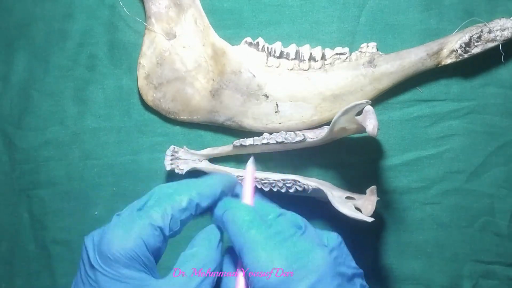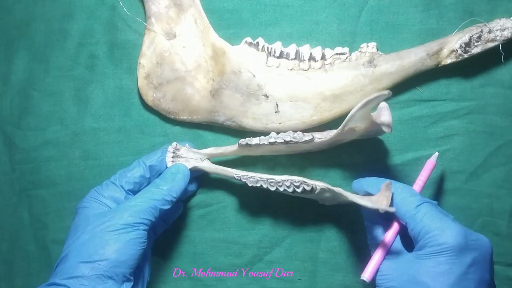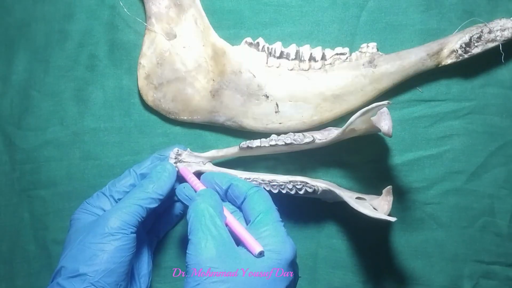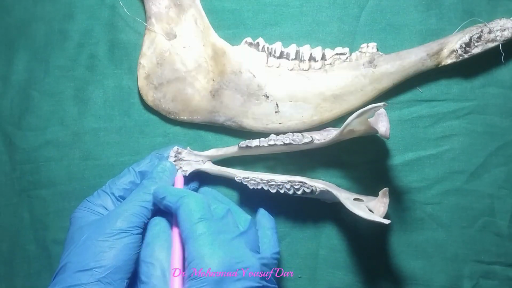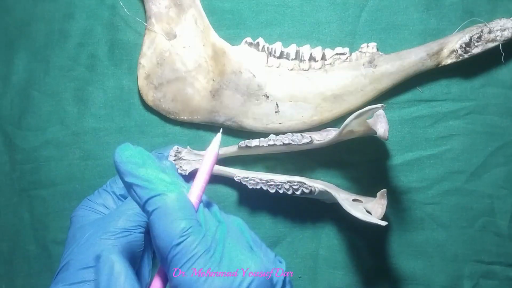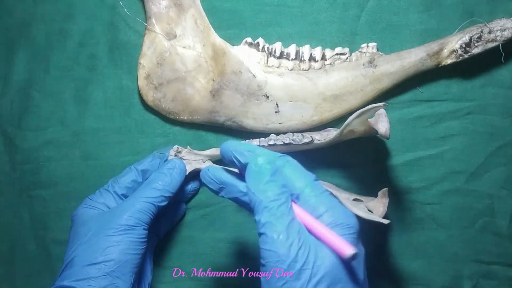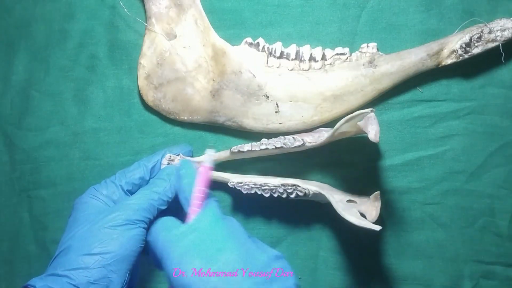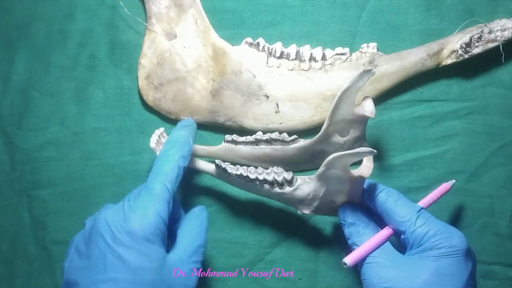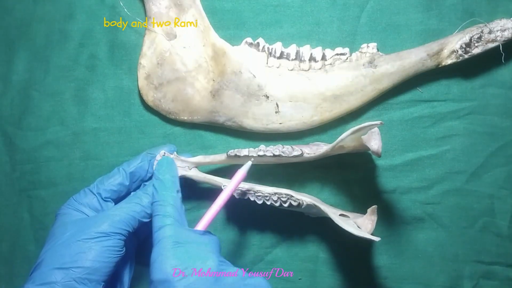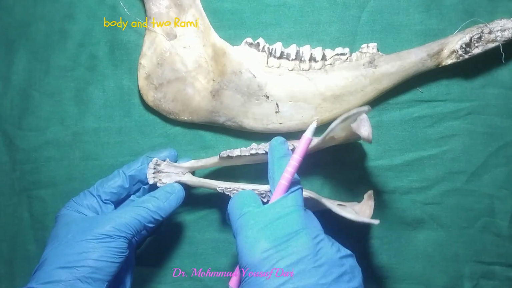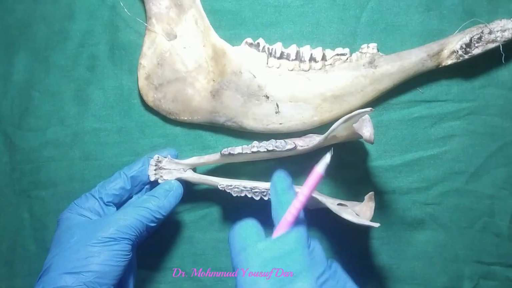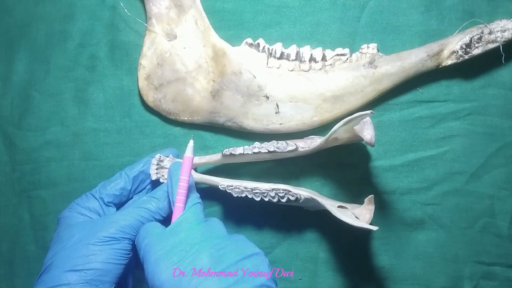So it is generally considered a single bone, but it is comprised of two halves that get fused at the time of birth, but this fusion is incomplete in the case of cattle, dog, and pig, while it is complete in the case of the horse. Now coming to the description, this mandible presents a body and two rami. This is one ramus, right, and this is the left. So there are two rami and there is a body.